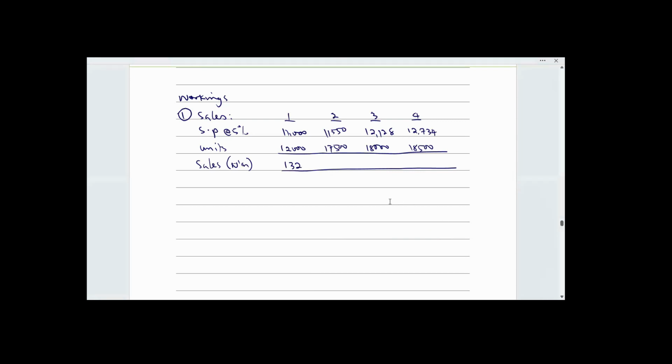11,550 multiplied by 17,500. Year two, 202 million.